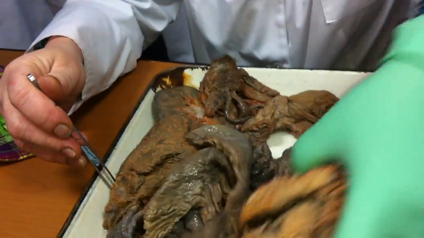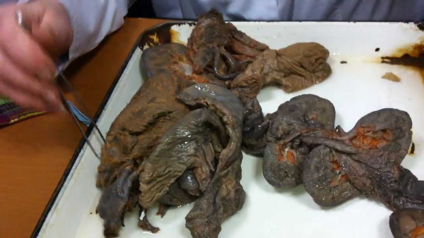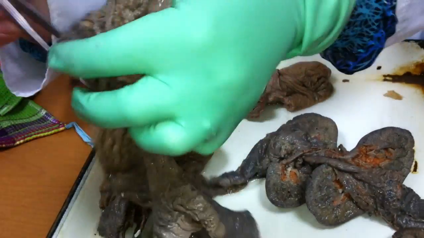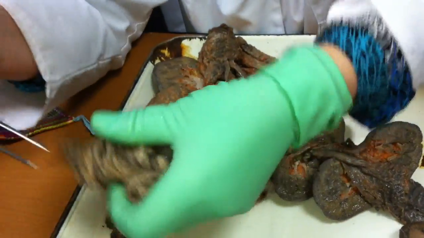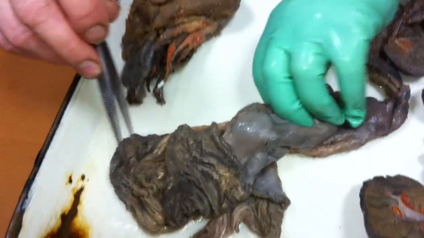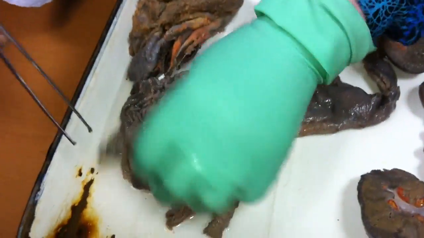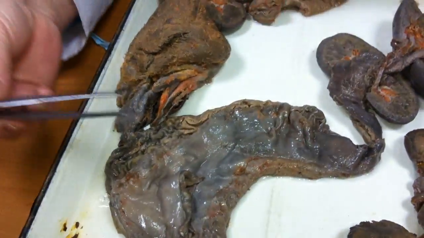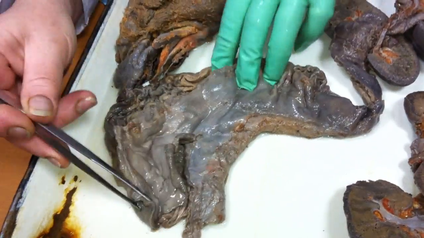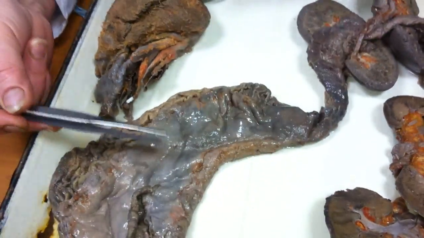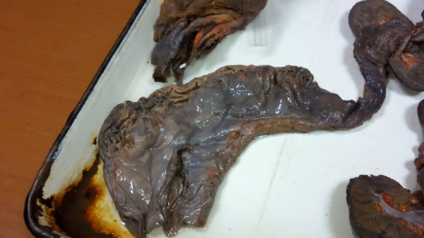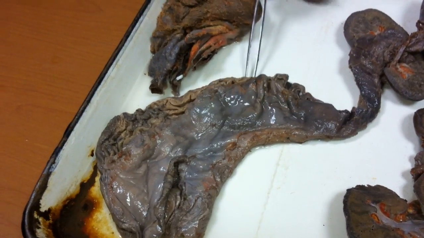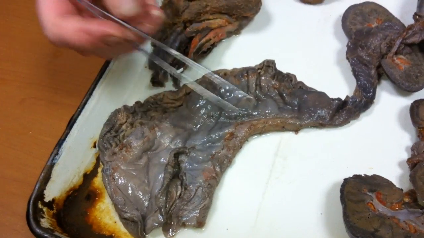At first, to avoid mistakes, you must locate the stomach, how it is placed in the organism of the person. You can see here is the diaphragm, this is the stomach. Do you see? This is the stomach. This will be the anterior wall of the stomach, posterior wall of the stomach. Do you see? Posterior wall of the stomach.